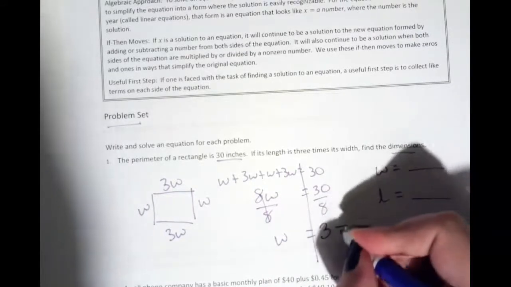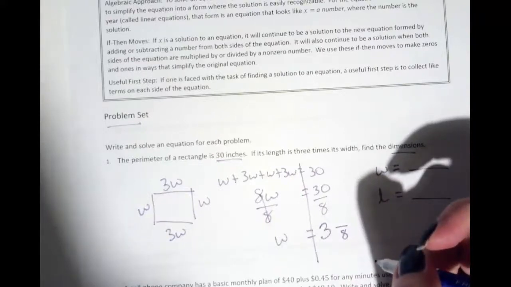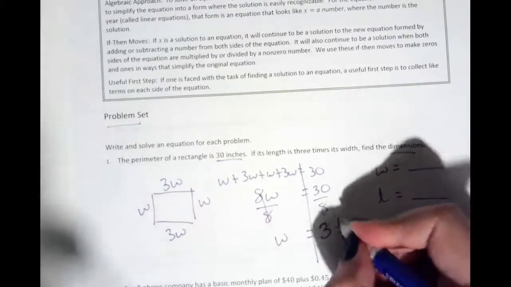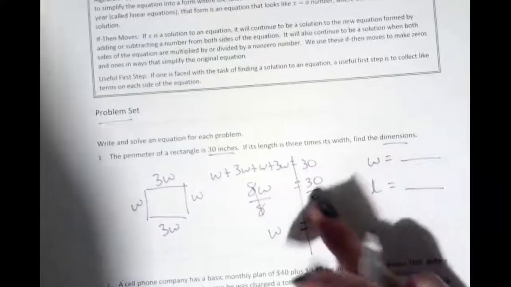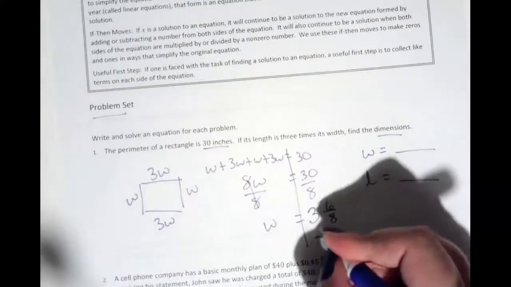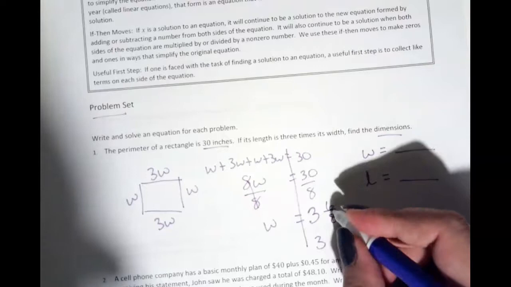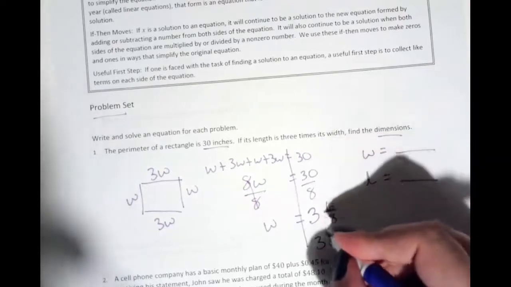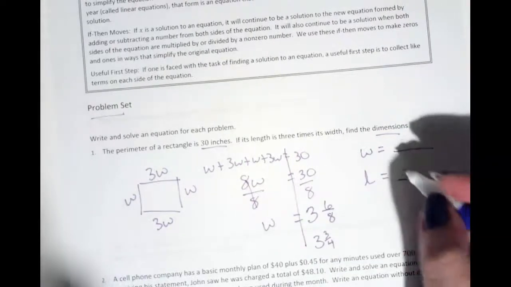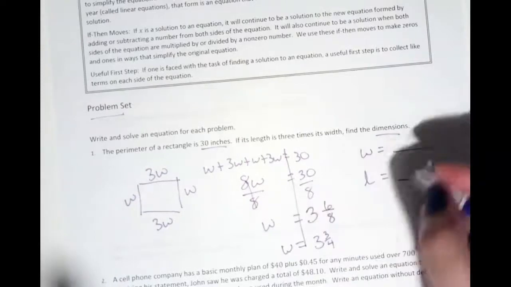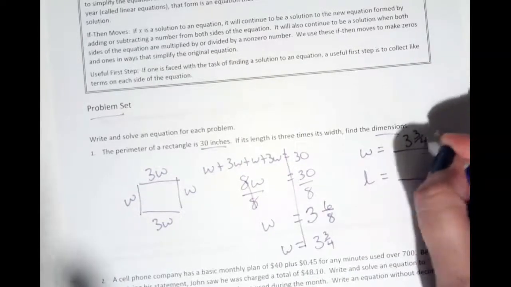3. 3 times 8 is 24, so that leaves 6 out of 8. And 6 eighths can simplify, dividing each number by 2, to 3/4. So the width is 3 3/4.